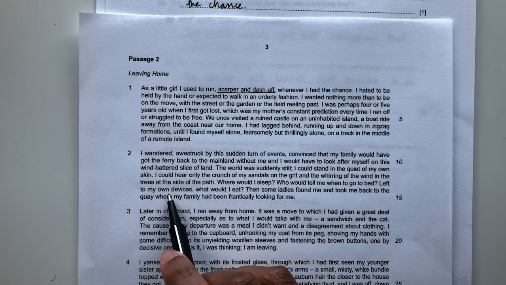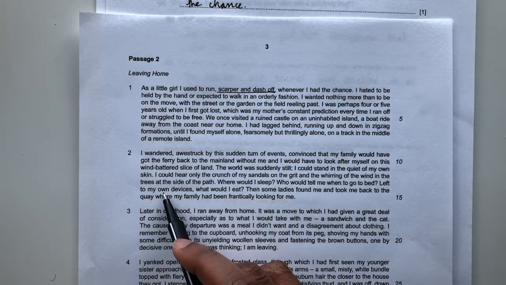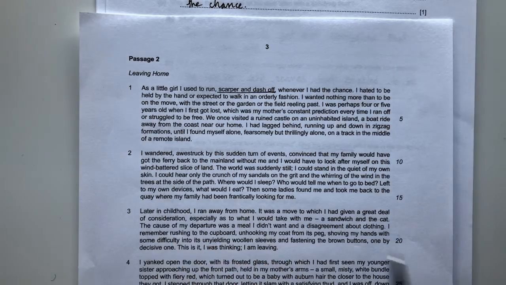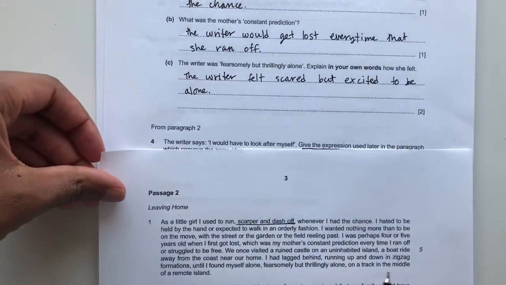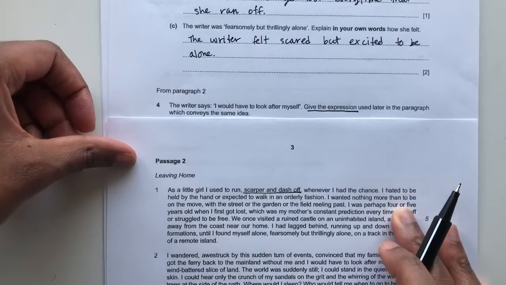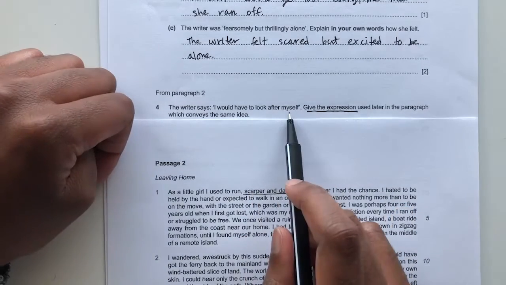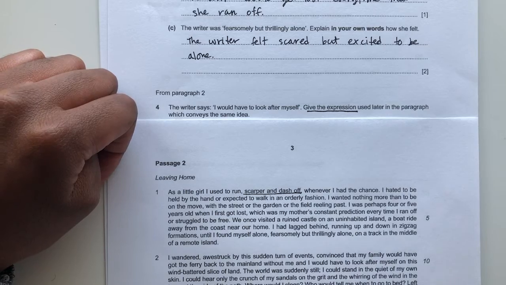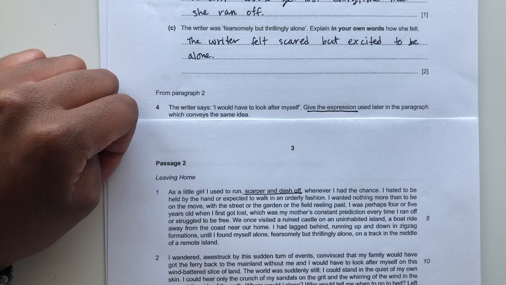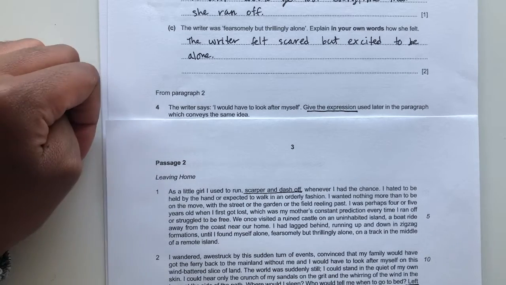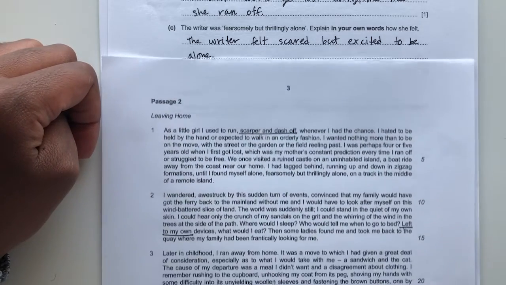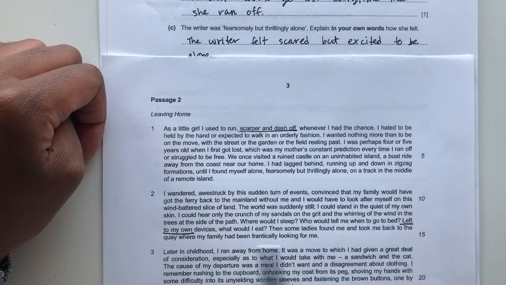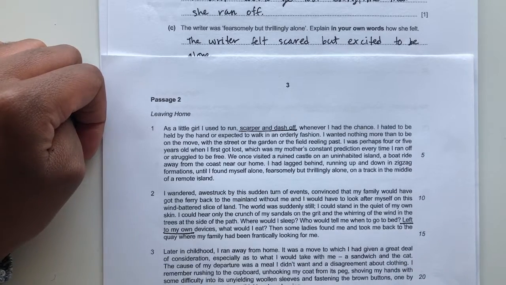So here, left to my own devices means that I am taking care of myself and I'm on my own. So "I would have to look after myself" and "left to my own devices" mean the same thing.